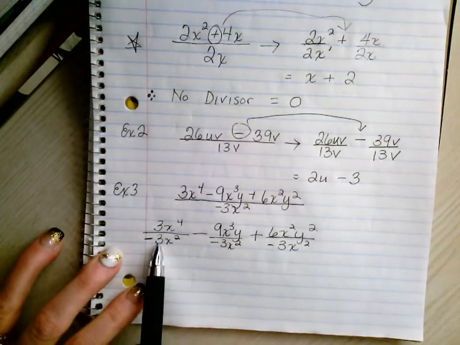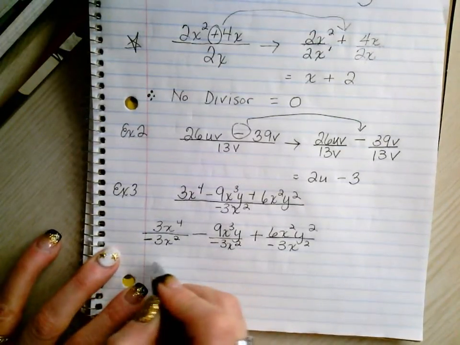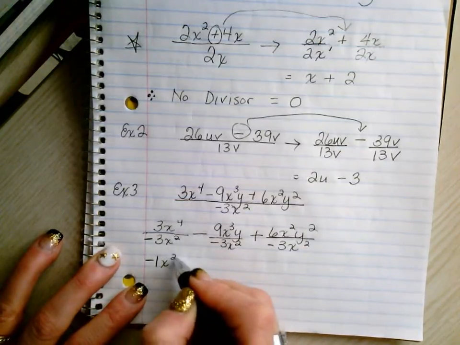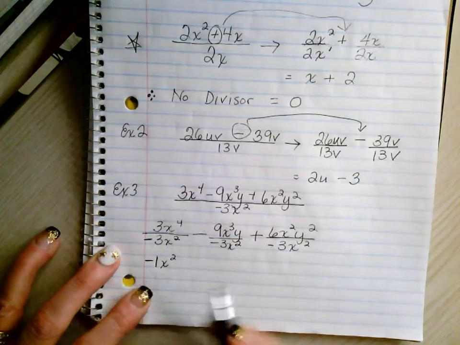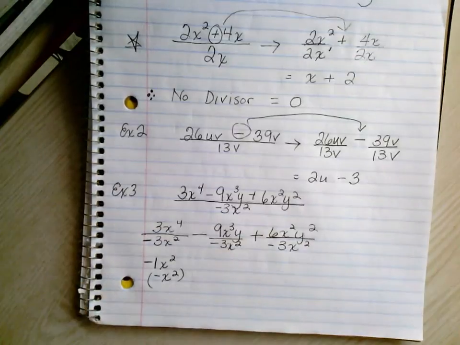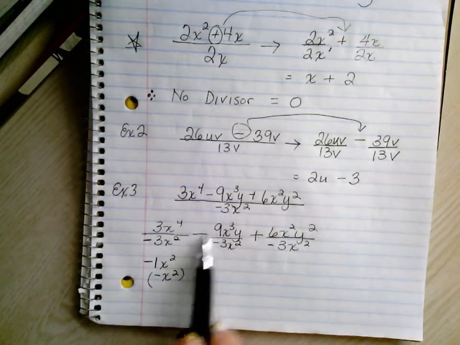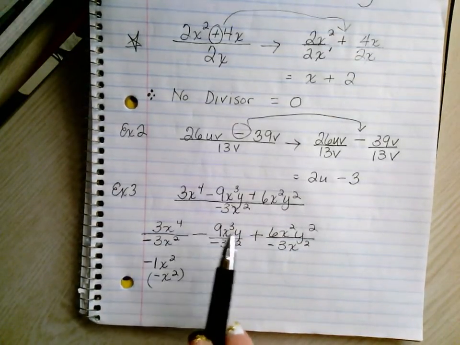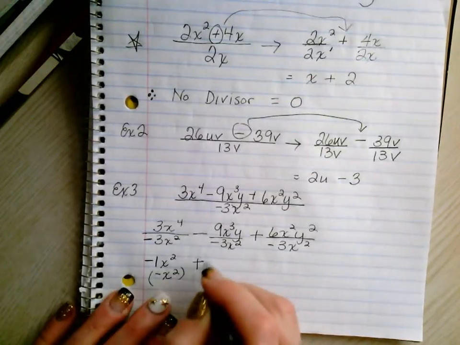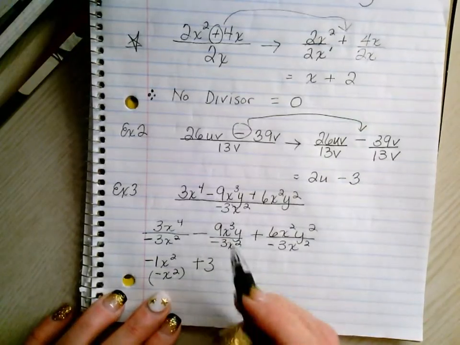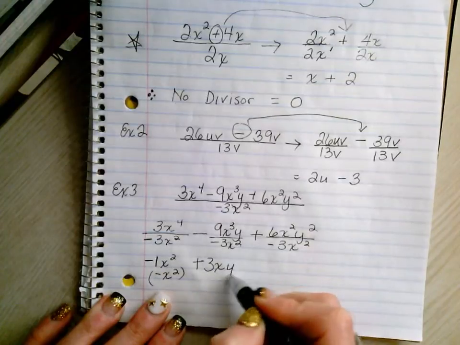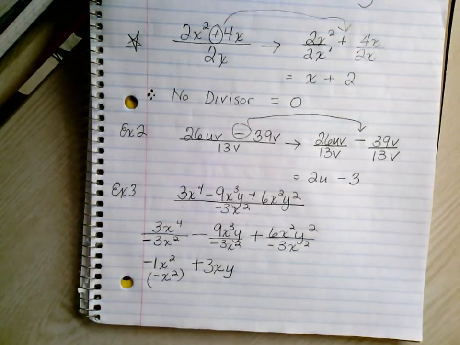A 3 divided by a negative 3 is what kind of 1? Bravo. x to the 4th over x squared is x squared. And you don't necessarily have to write that negative 1. You could just write negative x squared. Okay, does that make sense? This negative applies to the 9. Negative 9 divided by negative 3 is what kind of 3? Positive. Bravo. X cubed by x squared, x. Y divided by 1, looks like that.